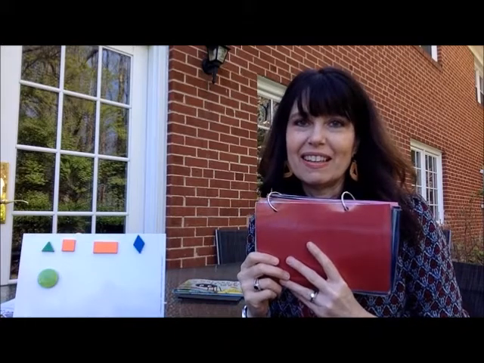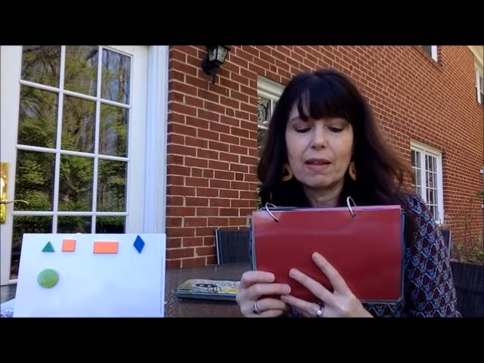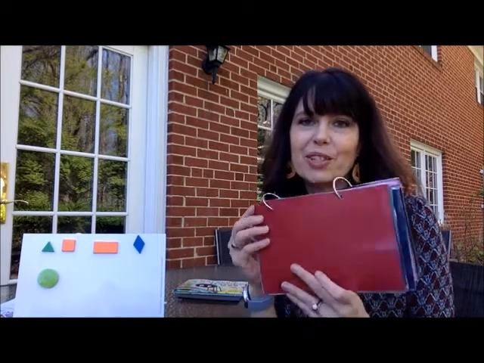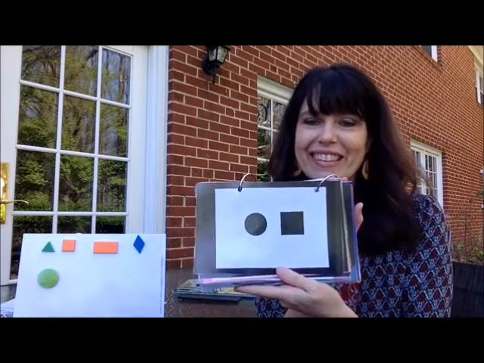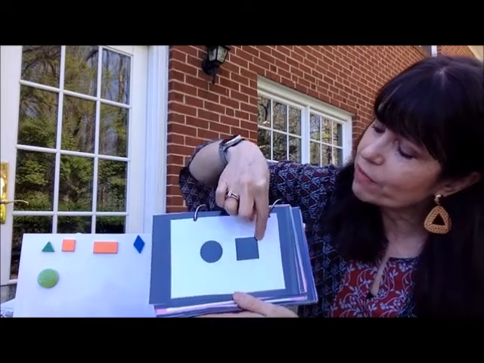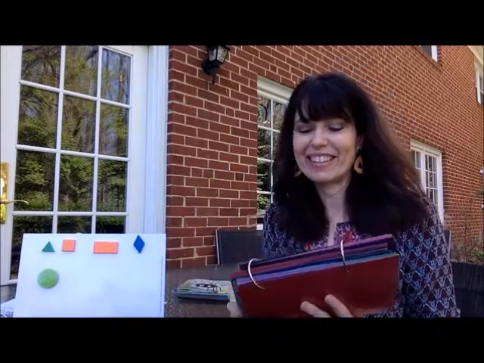All right, now how many shapes did you see? 2. Okay. Think about what kind of shapes were they? So we had a circle and a square. So if I would ask, how many sides did you see? What would you say? How many straight sides did you see? Did you come up with 4? Let's count them. 1, 2, 3, 4. Does the circle have any straight sides? No.